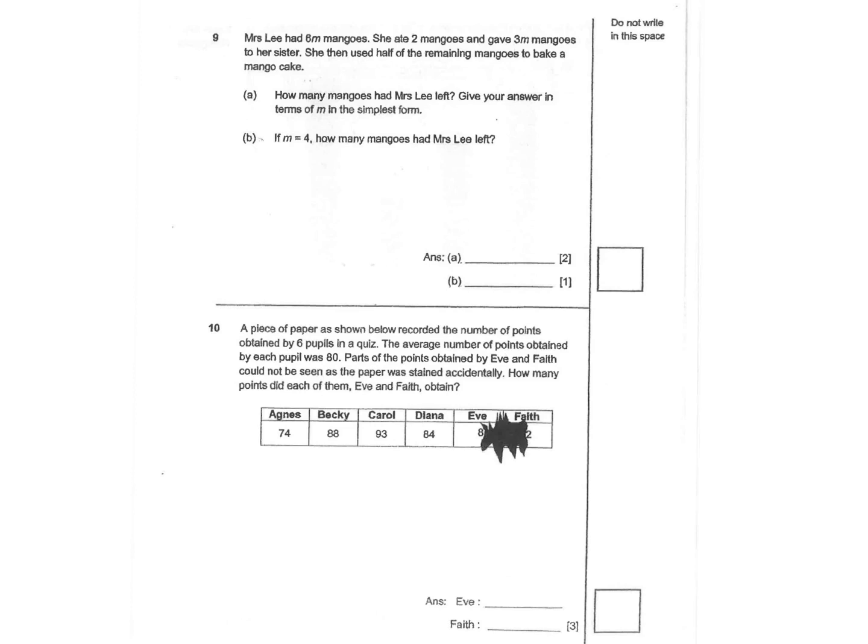Okay, let's take a look at this question first. So Mrs. Lee initially had 6 mangoes. She then ate 2 mangoes, minus 2, and also gave 3 mangoes to her sister. So let's minus 3 as well. Okay, so these are the mangoes left. She then used half of these remaining mangoes to bake a cake, which means among all the mangoes, she actually used half of it, right? So only half left in this case.